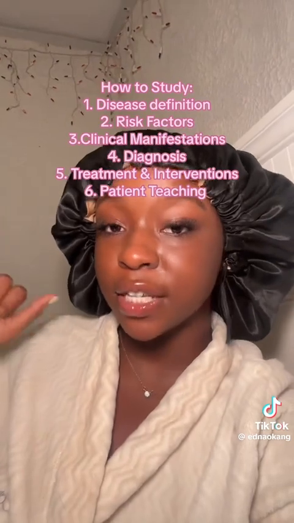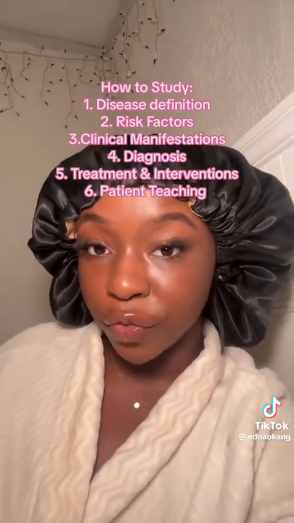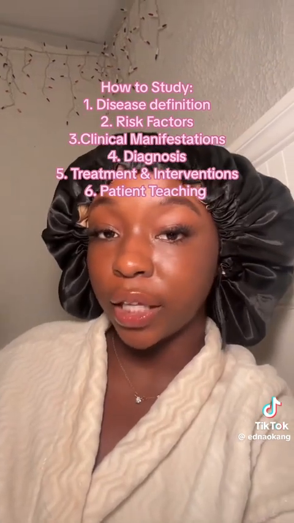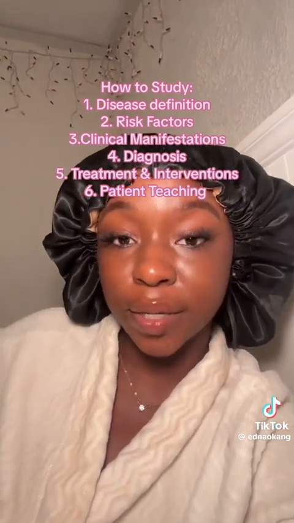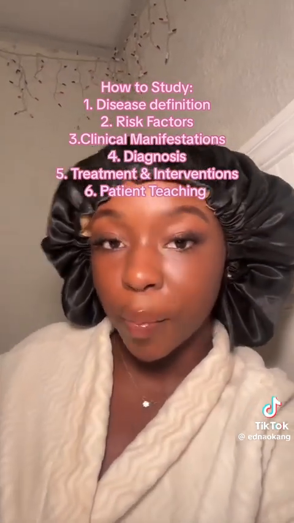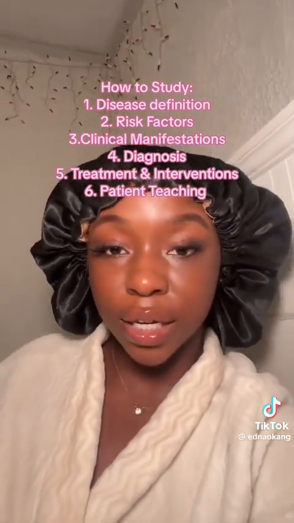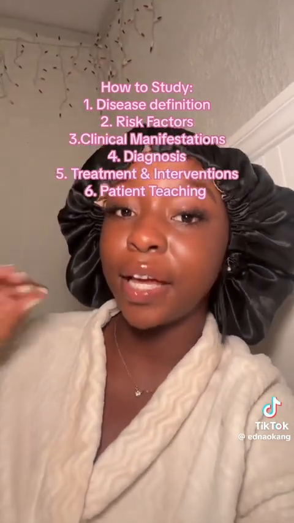So overall, when studying for med-surg, you want to know these 6 things and write them down. Number 1, disease definitions and if they break down into categories. Number 2, your risk factors, the modifiable ones and the non-modifiable ones. Number 3, your clinical manifestations, basically the symptoms that arise in these patients. Number 4, how you diagnose this disease. Number 5, your treatment and your nursing interventions. And finally, number 6, and one of the most important things in nursing, patient teaching.